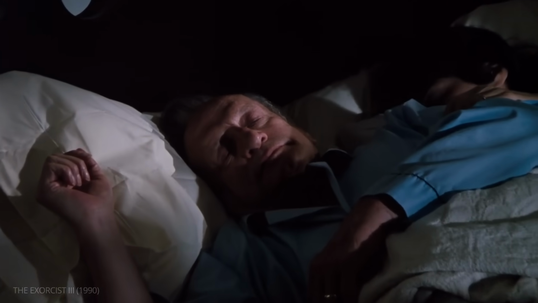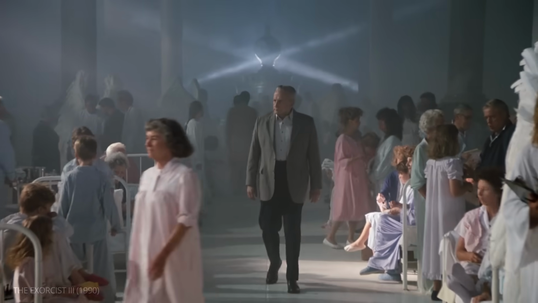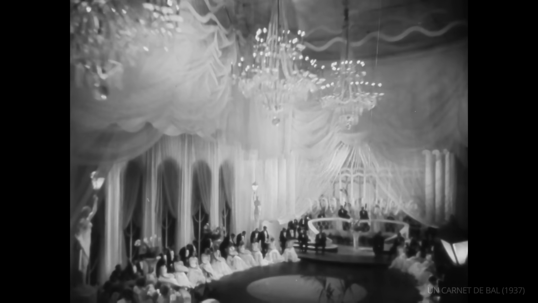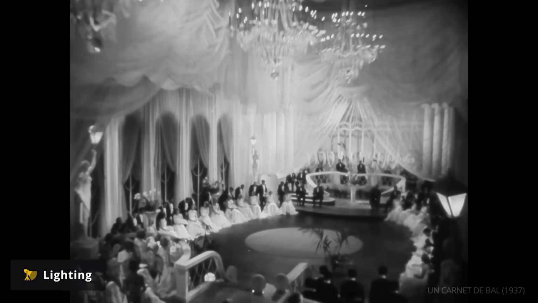In The Exorcist III, a dream sequence is signaled with a smeared lens, which distorts light into streaks. The Prince of Darkness, meanwhile, indicates its dreams by swapping cameras entirely, shooting on low-grade camcorders for an unsettling effect. Lighting choices, too, can underscore a dream.